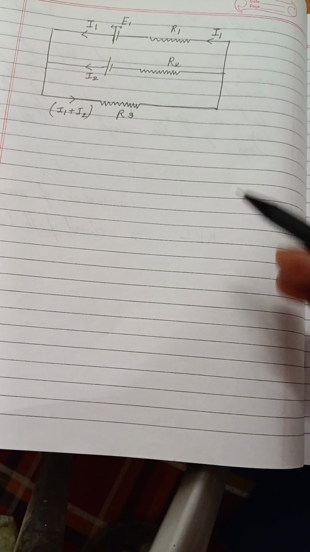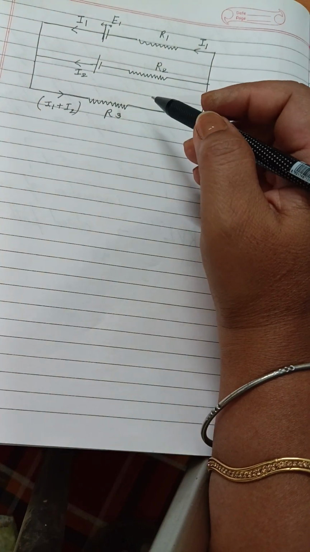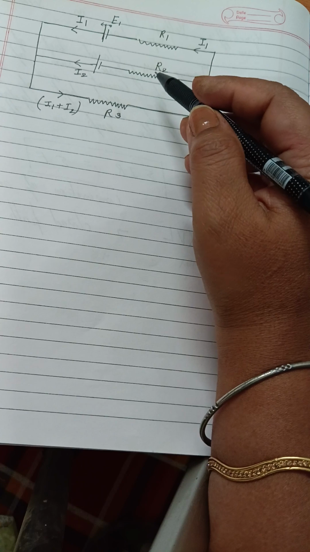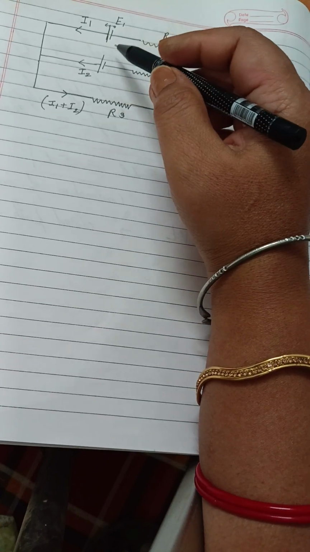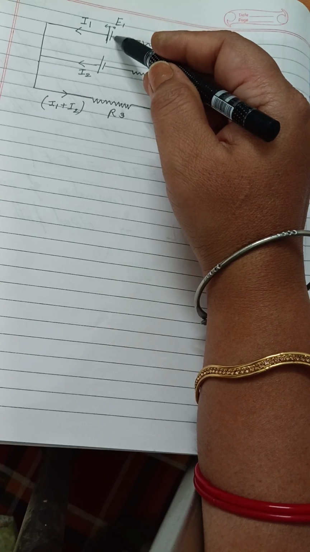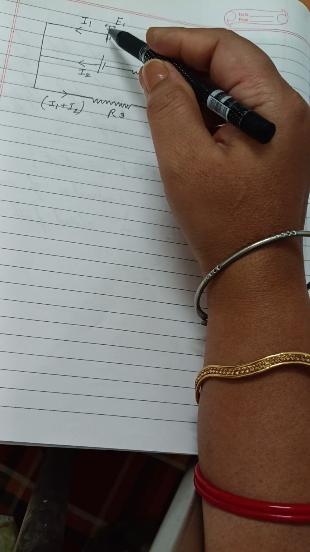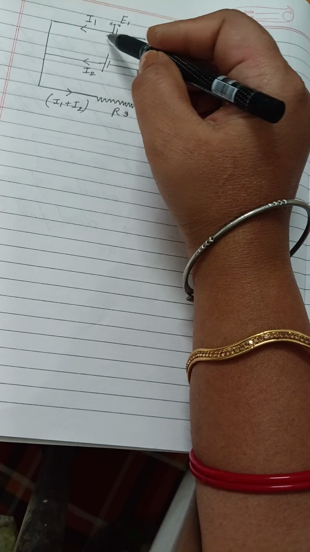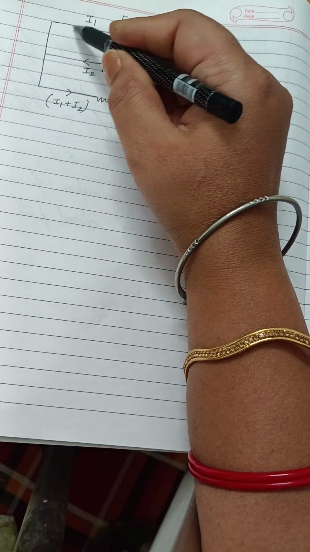Today I am going to explain to you the basics of Kirchhoff's second law. Here you can see from the diagram that one side of this battery is negative and the other side is positive. So what is the direction of the current? The direction of the current will move from here, okay?